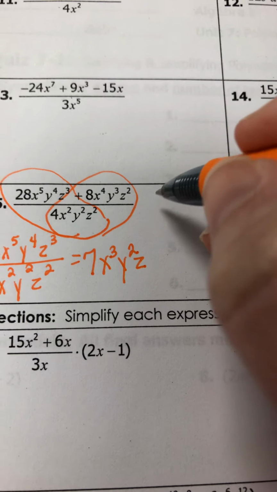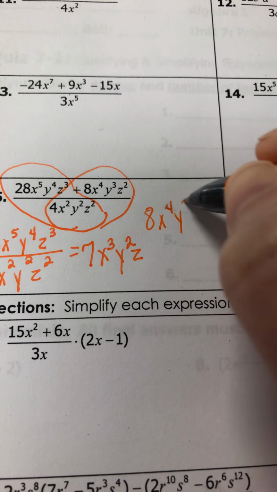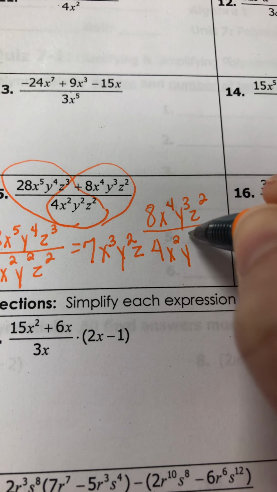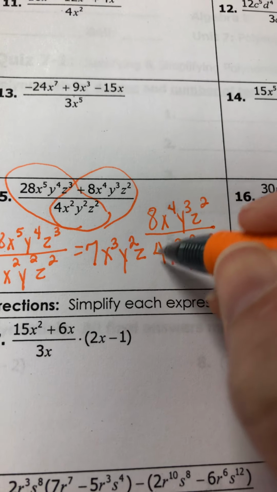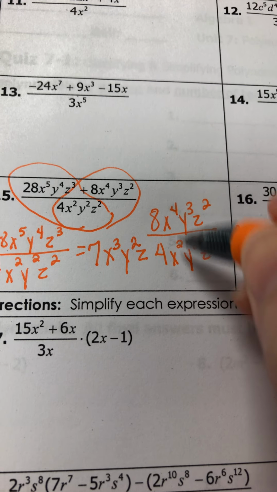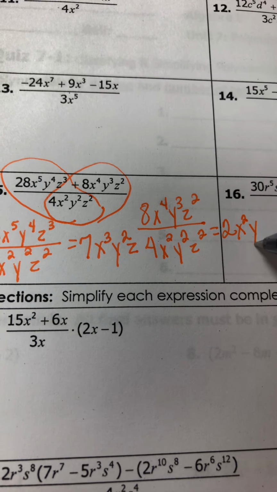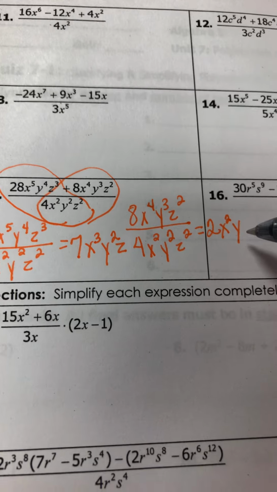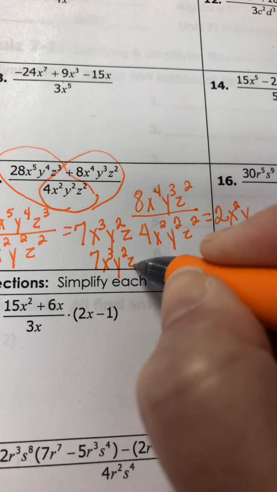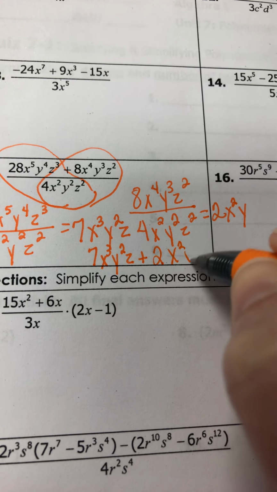Okay, now let's go over here and do the next term. We have 8x to the fourth, y to the third, z squared, over 4x squared, y squared, z squared. So 8 divided by 4 is 2. Now let's go ahead and do our x's. 4 minus 2 is 2. 3 minus 2 is 1. And 2 minus 2 is 0, which cancels out. So we're left with 7x to the third, y squared z for our first term. Since this one's positive, we'll put plus 2x squared y.